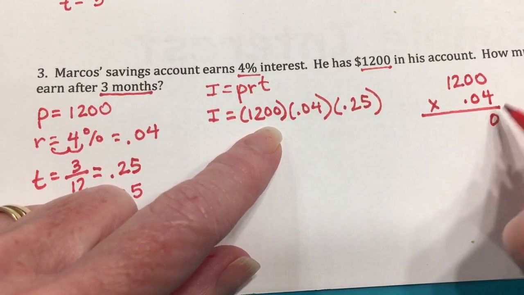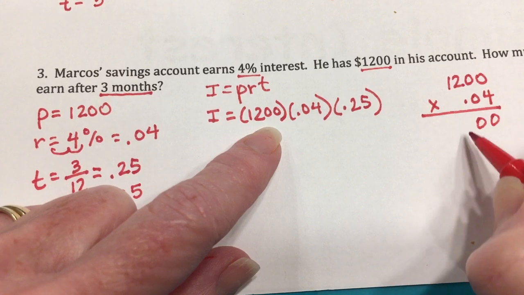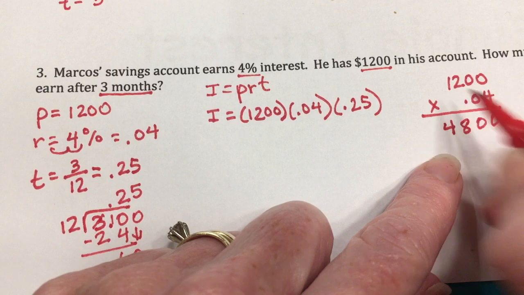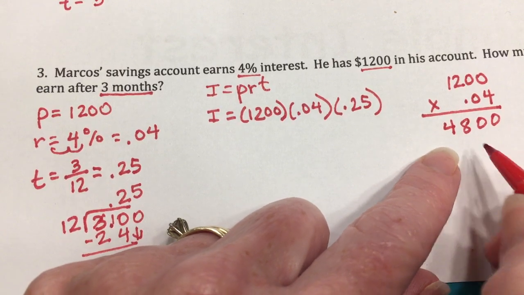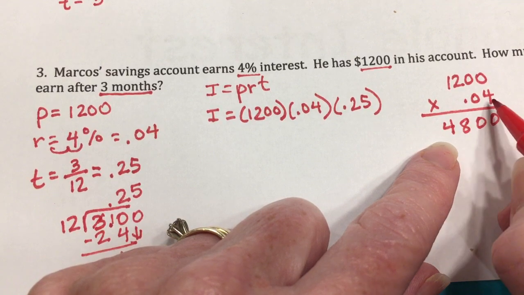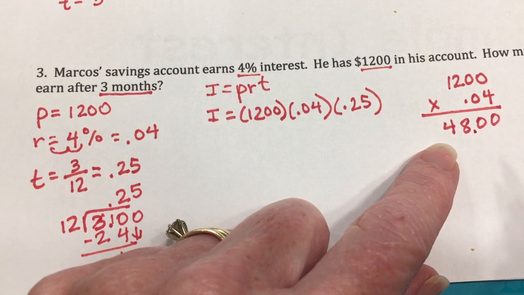4 times 0 is 0. 4 times 0 is 0. 4 times 2 is 8. 4 times 1 is 4. Right? And then I could multiply by 0, but that's just going to give me all zeros, so I'm going to skip that part. I do need to look at where my decimal goes. There are 2 decimals here, so 1, 2, 2 decimals here.